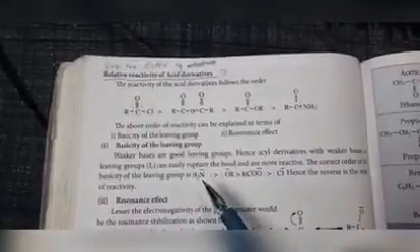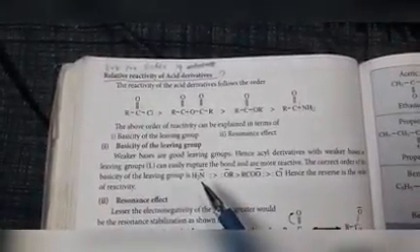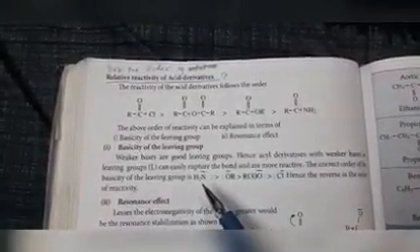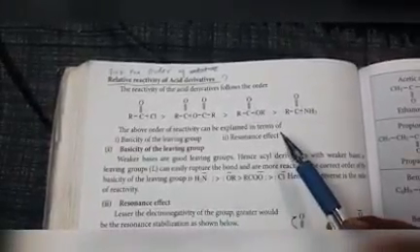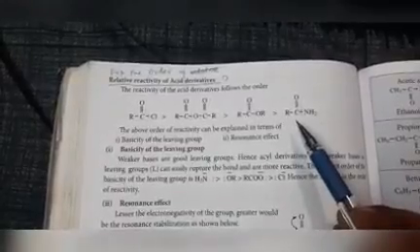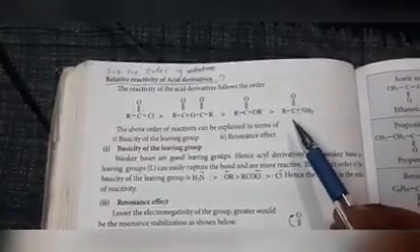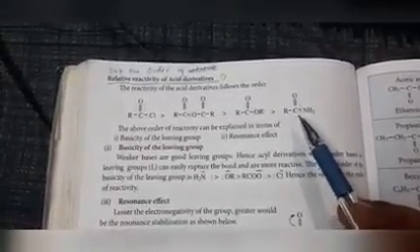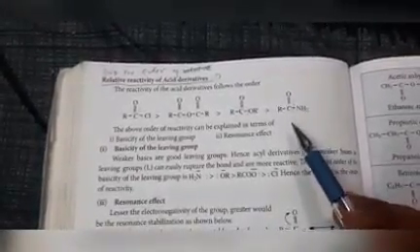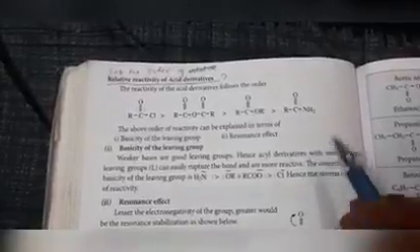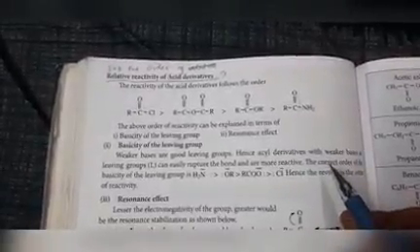This has more basic character, and more basic means poor leaving group. Poor leaving group means in this compound the bond is not cleaved easily, so it can give very few H plus.